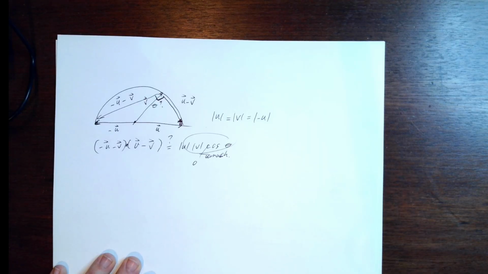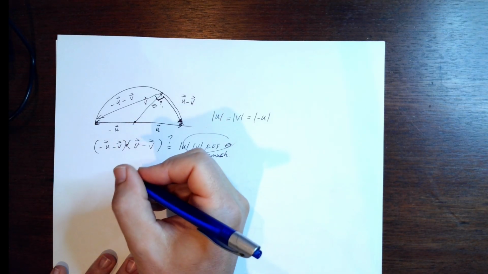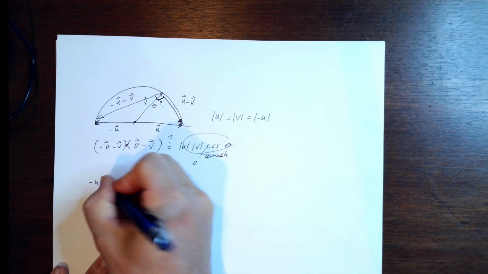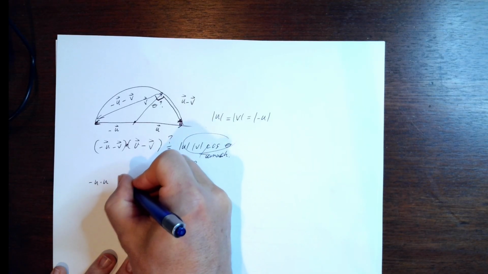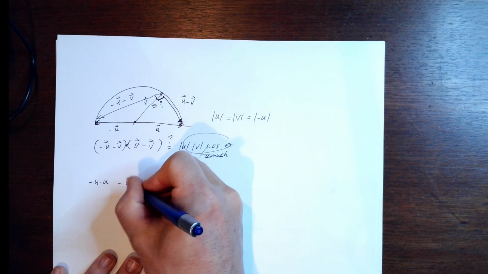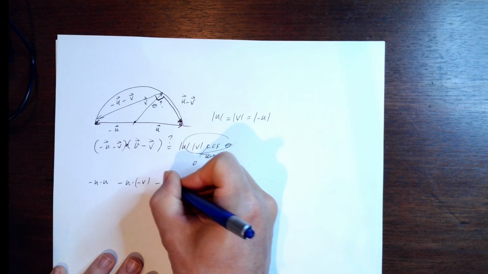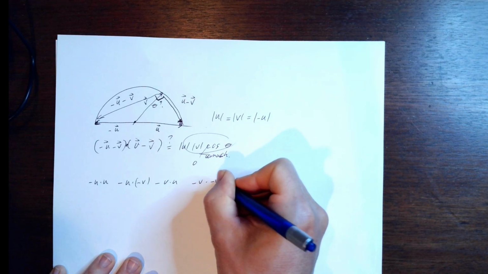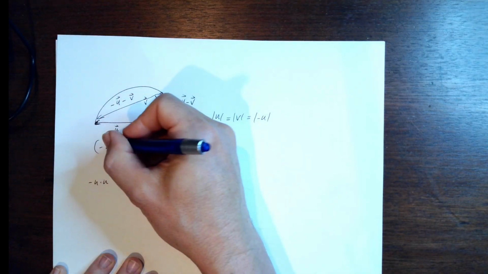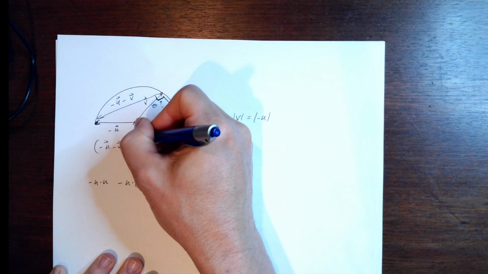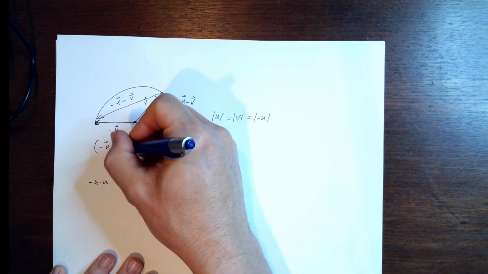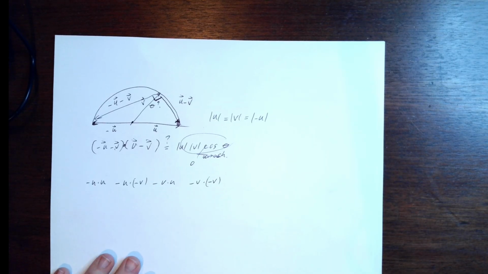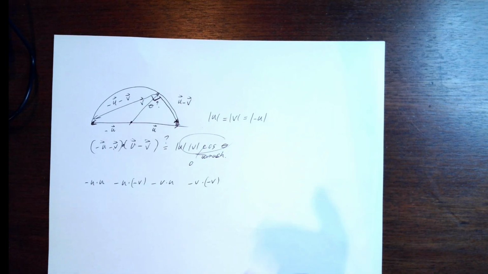So let's go ahead and carry out the dot product. It follows the same rules as foiling. So we're going to get negative u dot u, negative u dot negative v, negative v dot u, and negative v dot negative v. And that's just saying I'm going to take the first object times the first object, the first times the second, the second times the first, and the second times the second. And I get all 4 of those combinations.